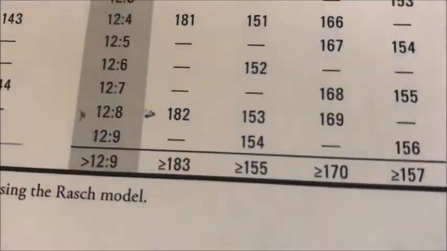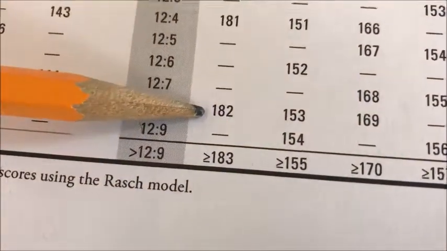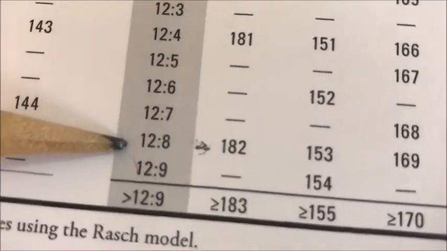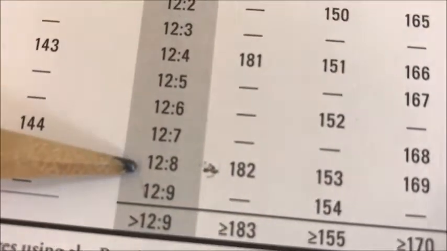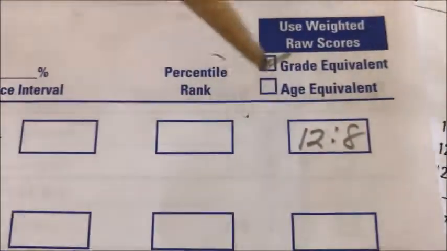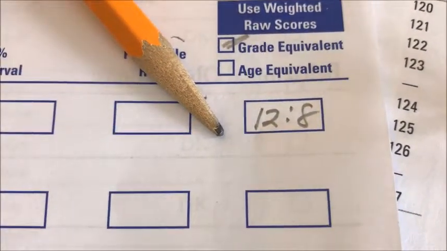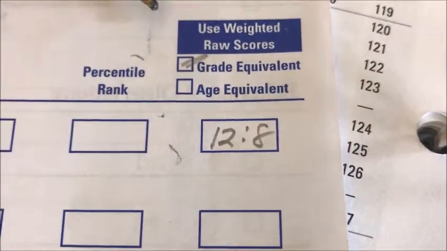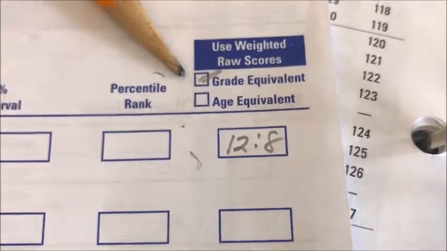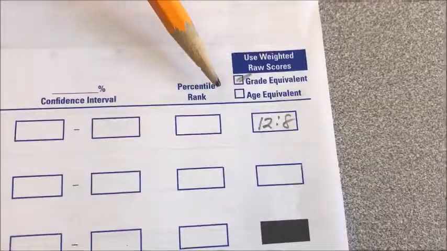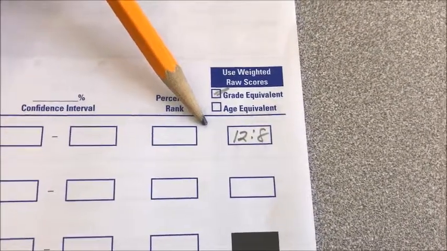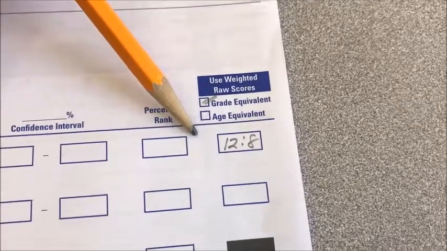All the way down here at the end, you can see 182, and the corresponding grade equivalent is 12:8. So now all we need to do is transfer that onto the form: 12:8, and you see above it we've checked off the grade equivalent in that box. This student is actually in grade 12, so she's word reading at grade level.